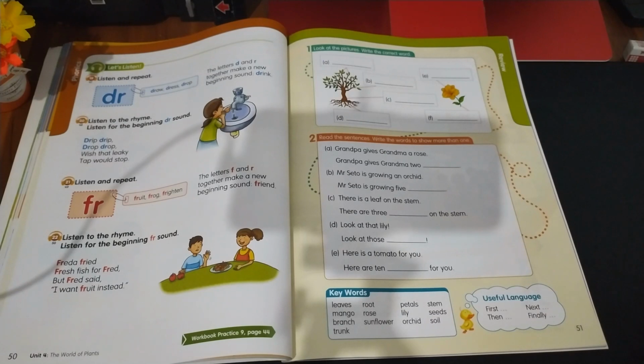Listen to the rhyme. Listen for the beginning fr sound. Freda, Fred, fresh fish for Fred. But Fred said, I want fruit instead. You see in the illustration, there are 2 kids named Freda and Fred. Is it clear for you?